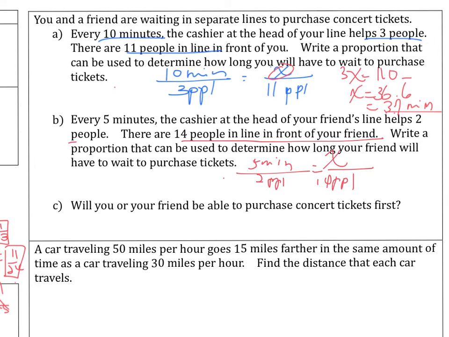So very similar to part A. If we solve this, x equals 35 minutes. Part C. Will you or your friend be able to purchase concert tickets first? It will definitely be your friend. 35 versus 37 minutes.